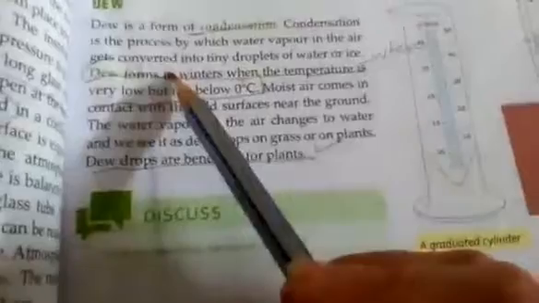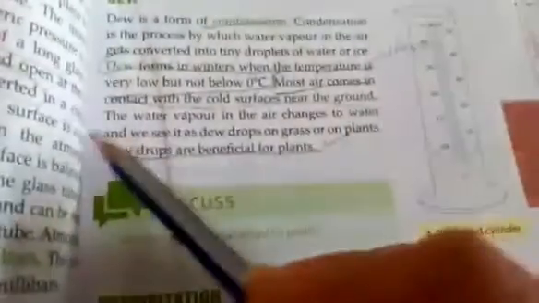Sorry, before we move ahead, we have understood when dew is formed. It is formed in winter when the temperature is very low. But how is it formed? Moist air comes in contact with the cold surface near the ground, and the water vapor in the air changes to water. Now, this was when it is formed, and this is how it has been formed.